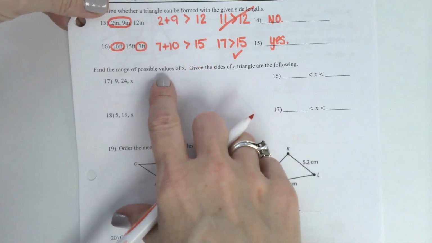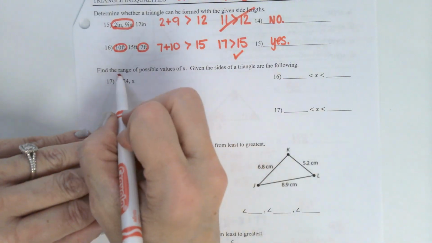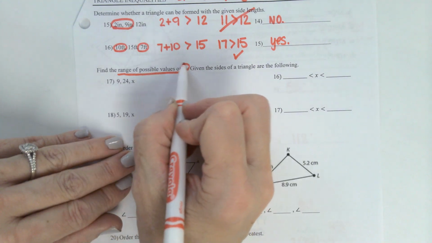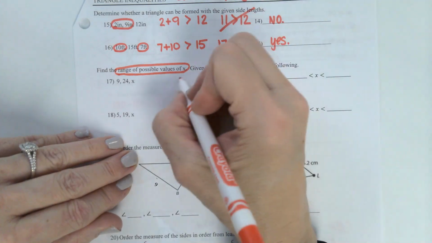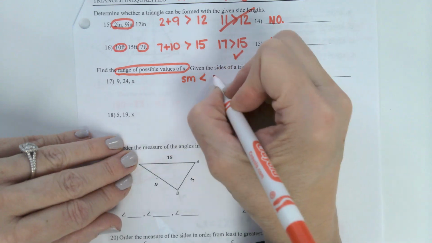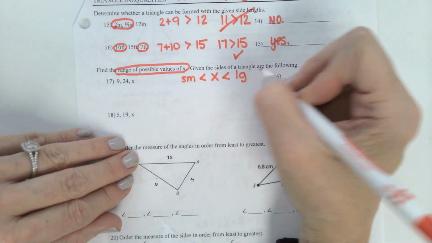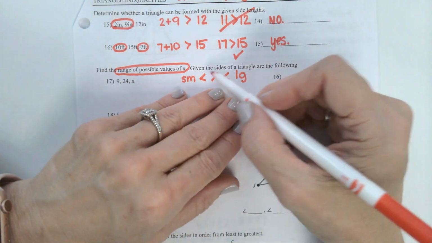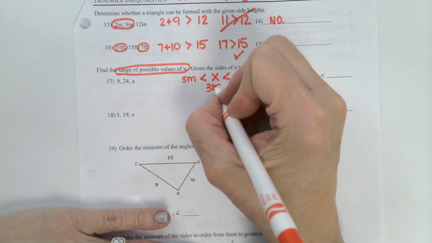All right, so right here, I just want the range of possible values of x. So we're talking about the smallest number, and then x, and then the largest number. In between these two numbers is the third side of our triangle.